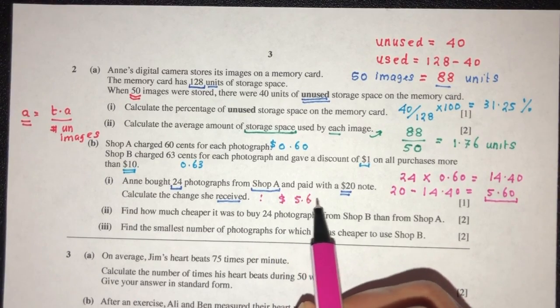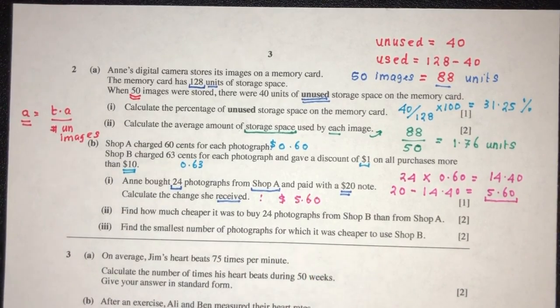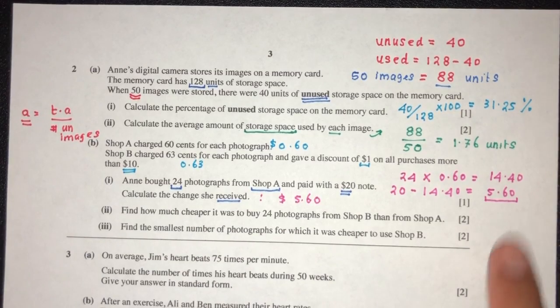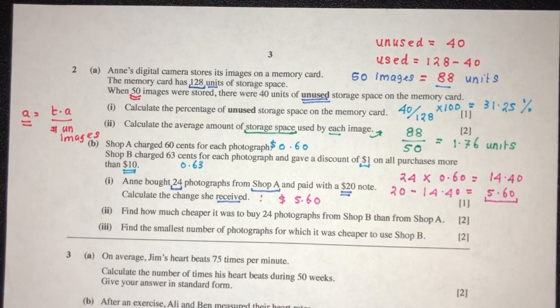5.60. Again, when you deal with money, it's always preferred if you would write correctly 2 decimal places. Just as an advice, if you guys have to do questions in regards with money.